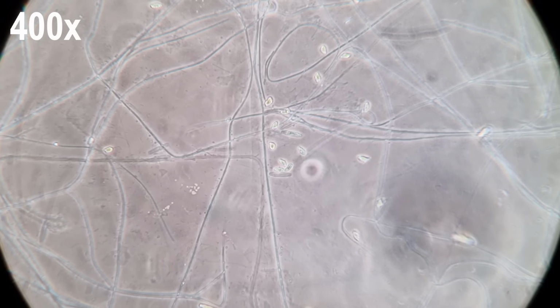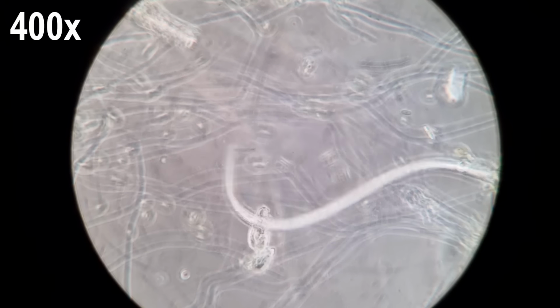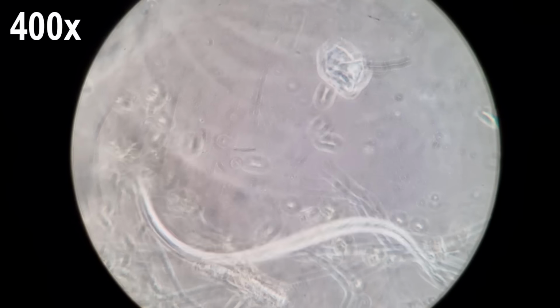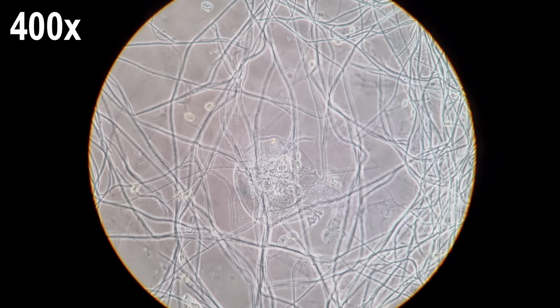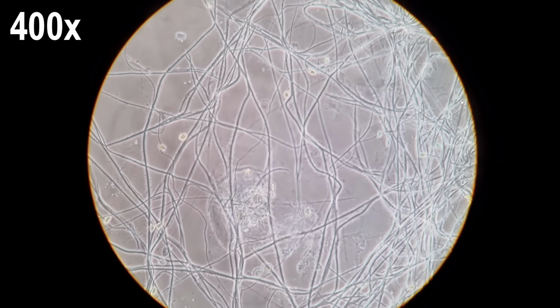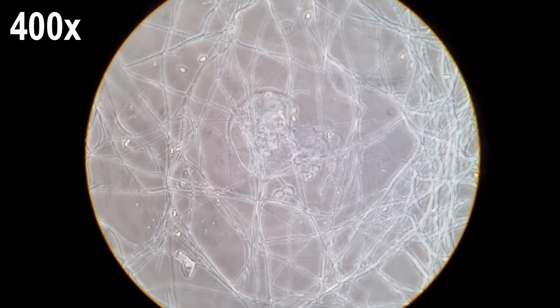Quite pretty, I think. The nematodes at this point seem to be so ubiquitous that they are even found under this cover glass on the bottom. Pretty neat. Here between these filaments we have something that looks like it might be an amoeba. Or might have been, I should say. I'm pretty sure it's dead. Sad. But such is life.